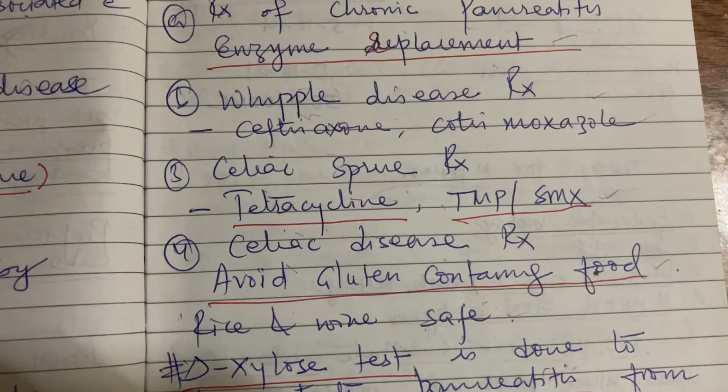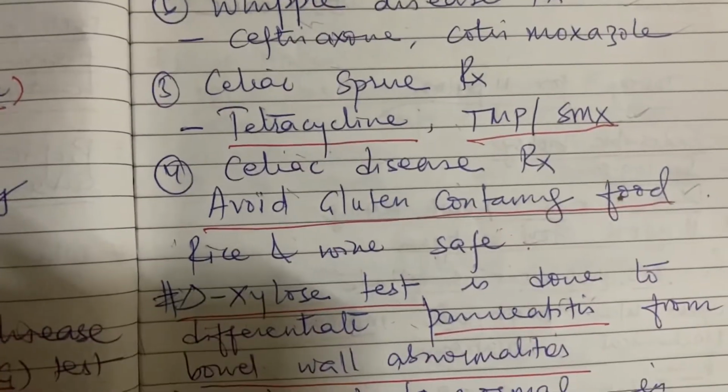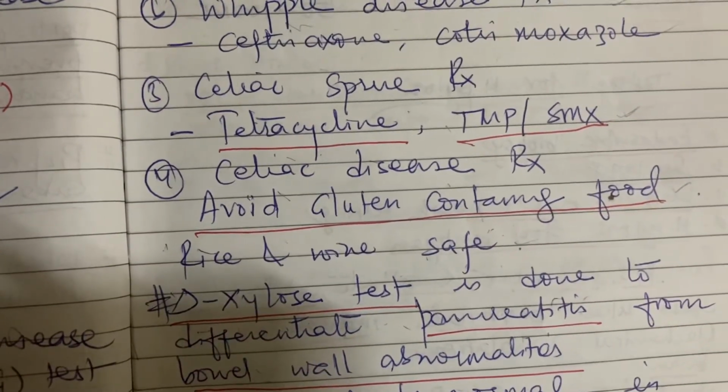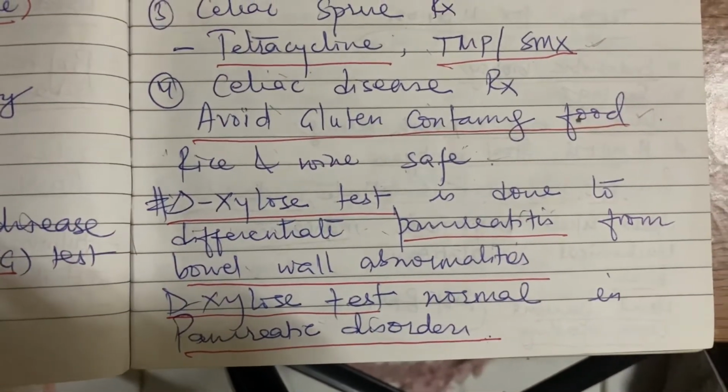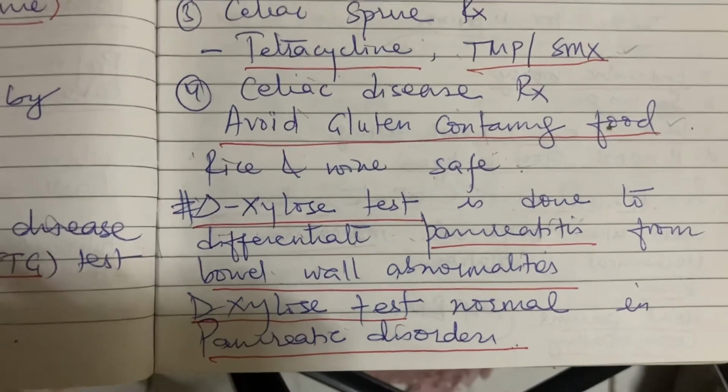In case of celiac disease, rice and wines are safe. This is a very important question which might be coming in DHA as well. And the D-xylose test is done to differentiate pancreatitis from bowel wall abnormalities. D-xylose test is normal in pancreatic disorder.